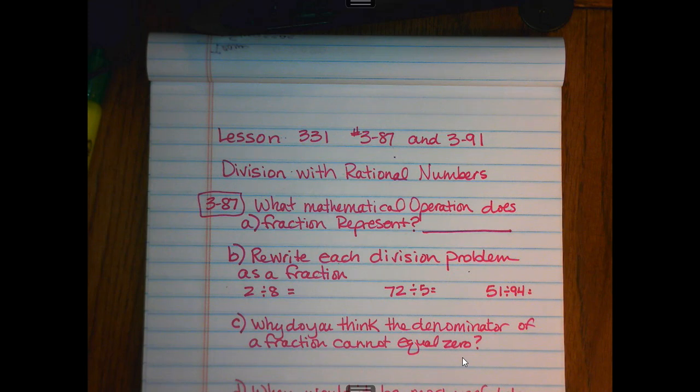All right, let's take a look today at lesson 331. I'm going to be talking to you and sharing some strategies and information about dividing with rational numbers. The first thing that we are going to take a look at is 387. What mathematical operation does a fraction represent?